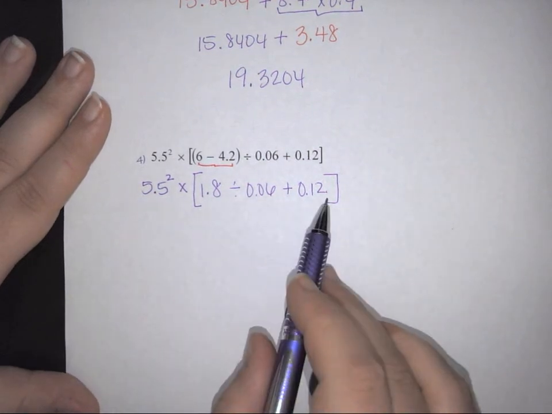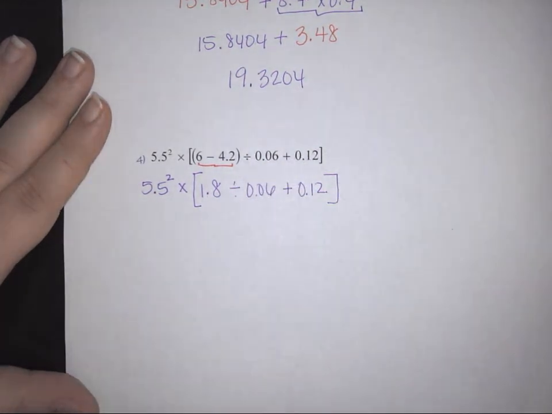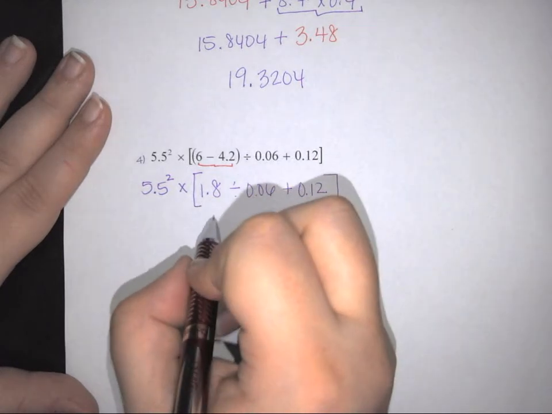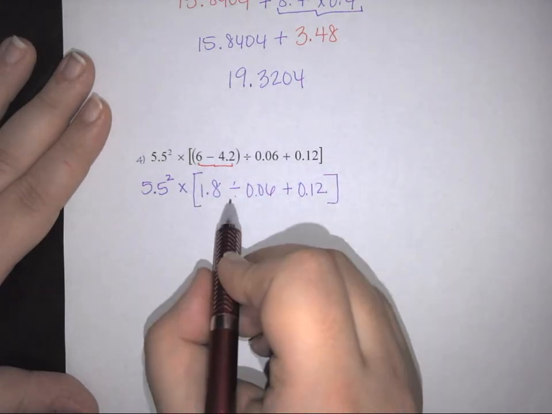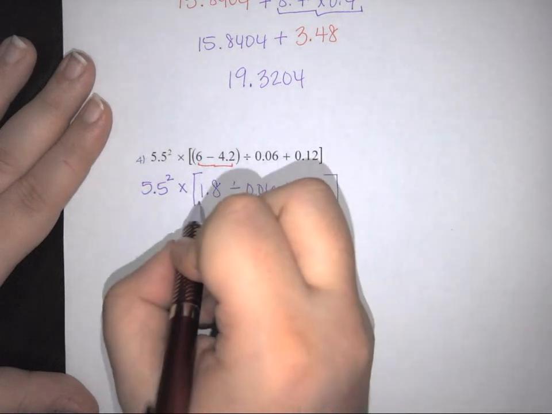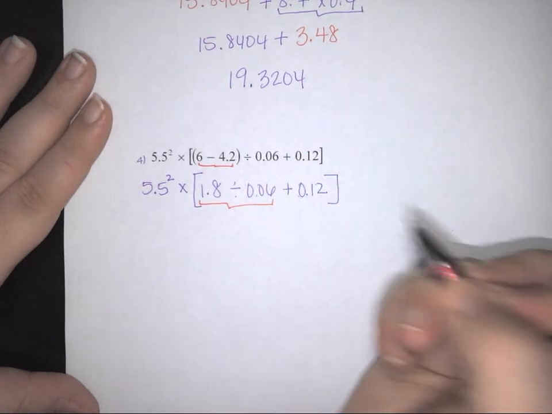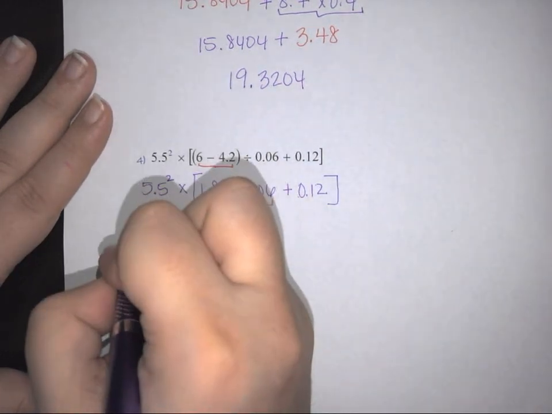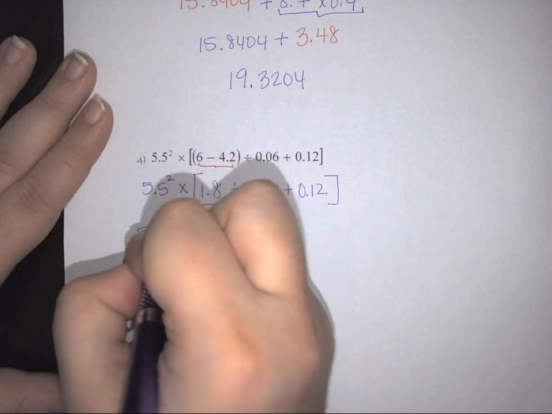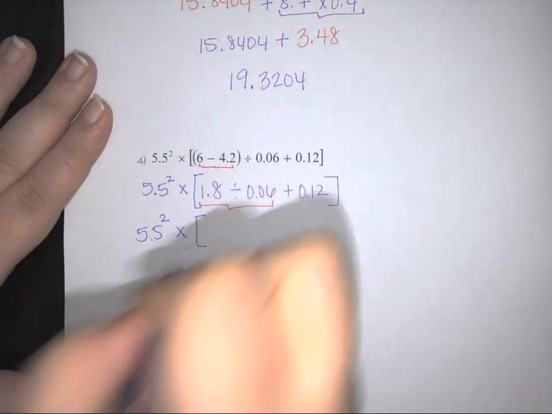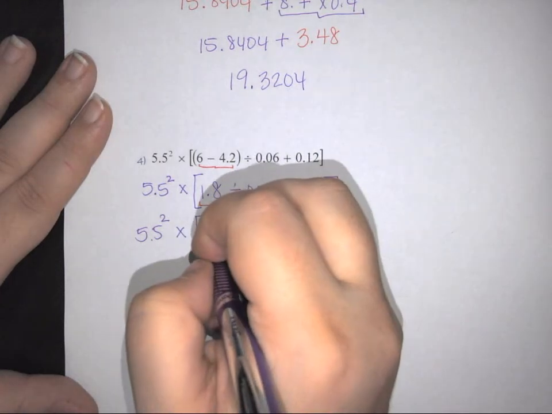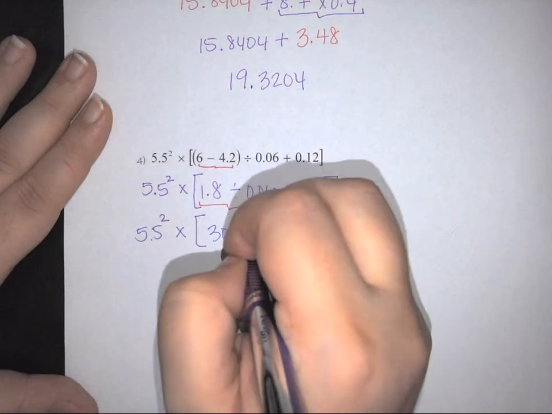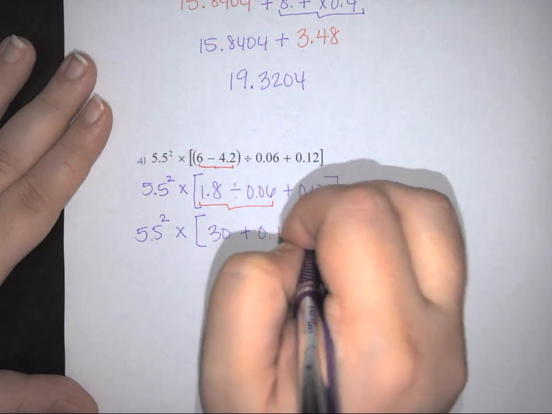We are still inside of parentheses, so the next thing that I have to do is order of operations inside the parentheses. I have division and addition. Division has to come first. So this is still my 5.5 squared times, and then I have 1.8 divided by 0.06 gives you 30, plus 0.12.